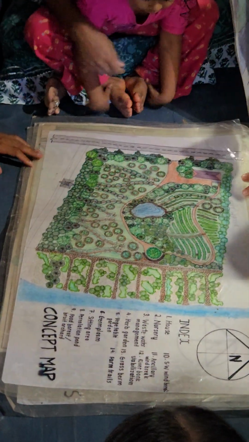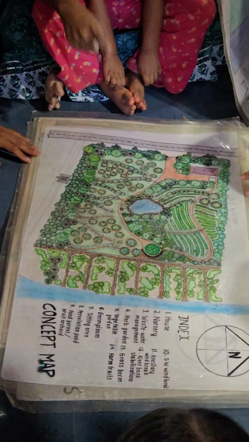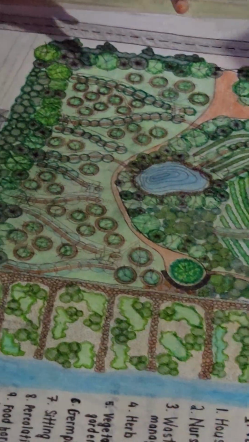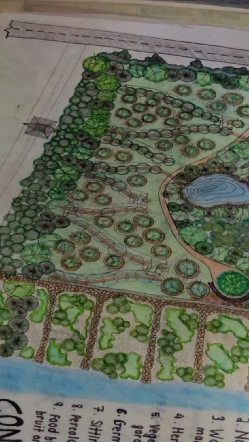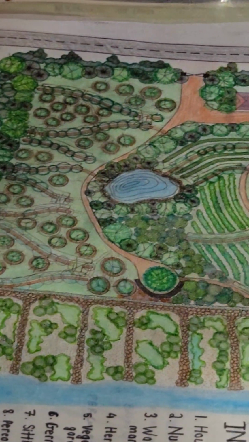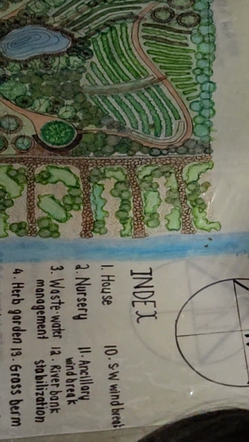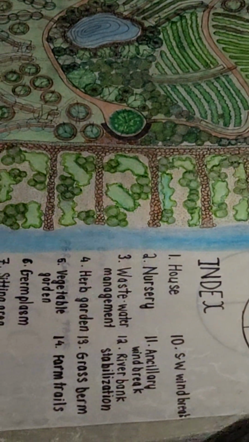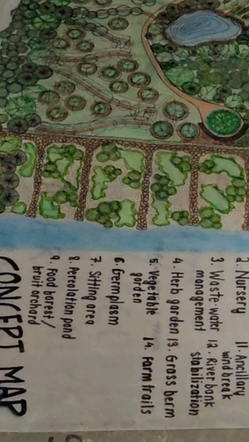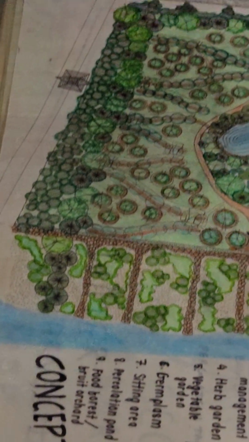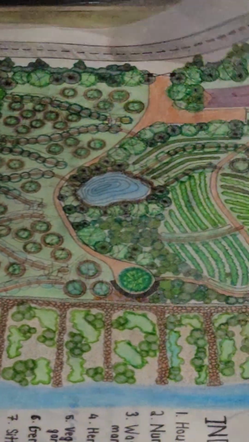Here is where you exactly say, where is my swimming pool, where is my cropland. There are all that indication that where is your cropland, where are you creating fire breaks, wind breaks, etc. This will be a final concept map. Then you can also write what type of plants you are planting in which area, etc.